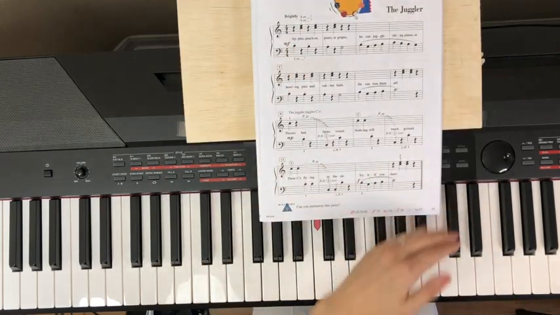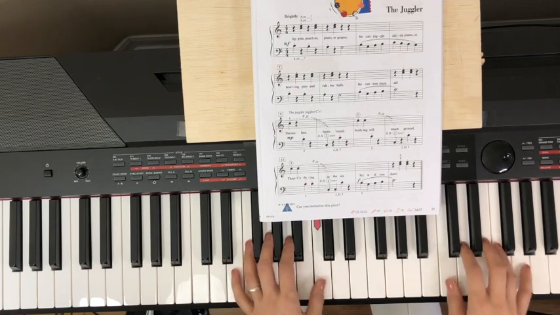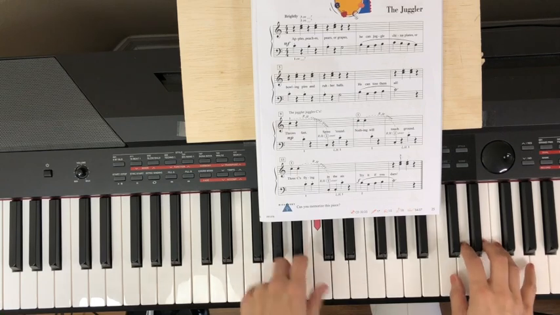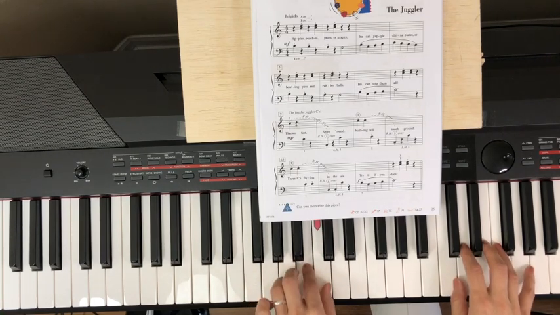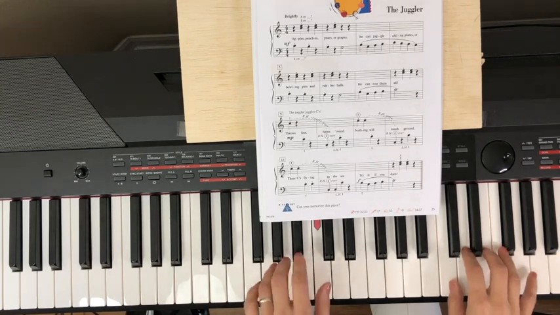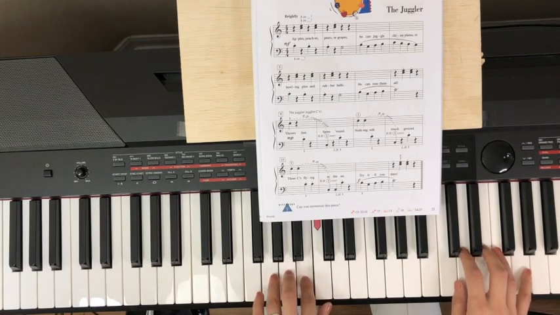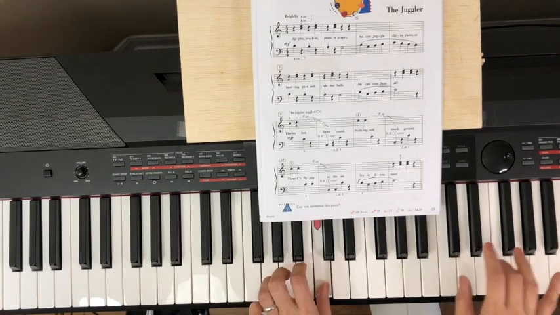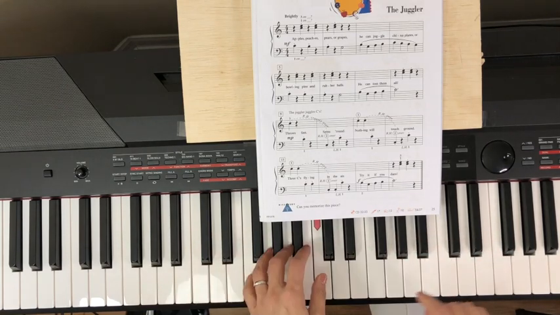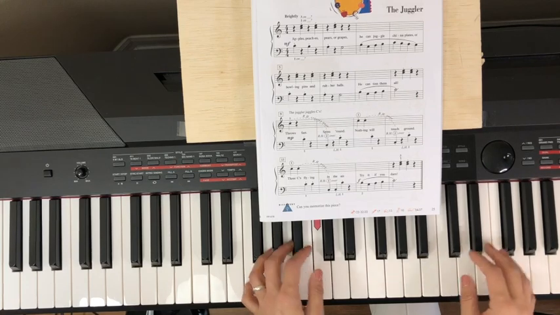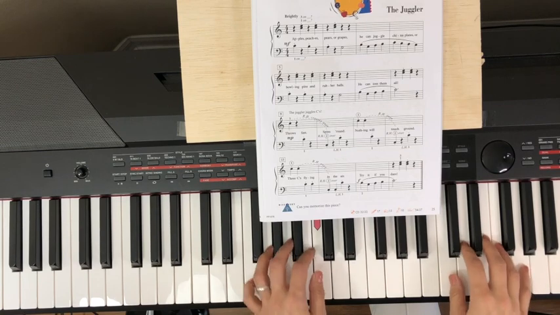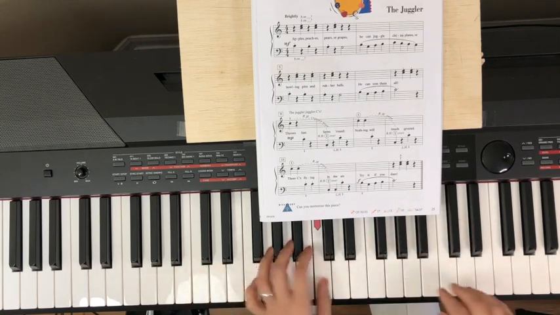Okay, let's do the whole thing. 1, 2, 3, 4. Staccatos. Slow. Play legato. 1, 2, 3, 4. 1. Rest. Twice. C. Rest. Middle C. Rest. Twice. Rest.